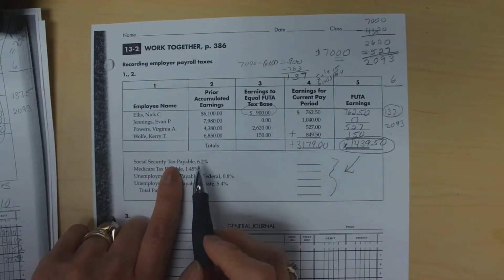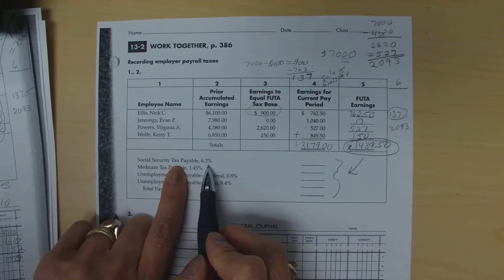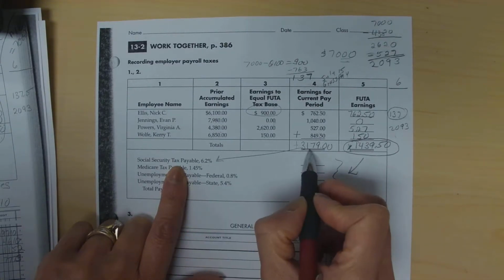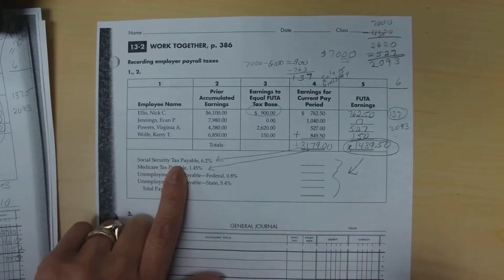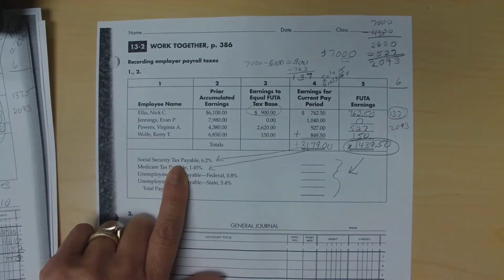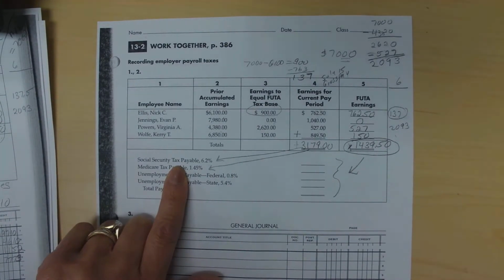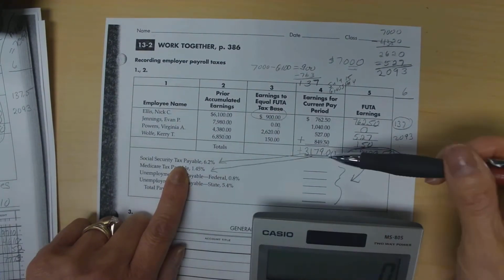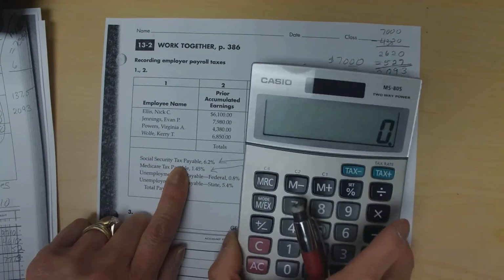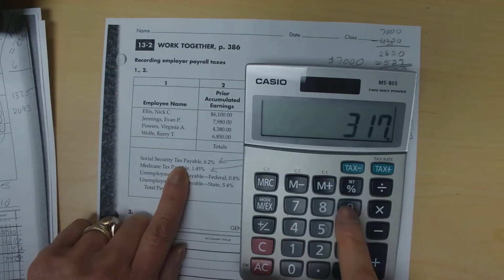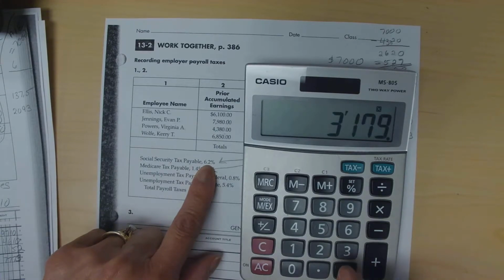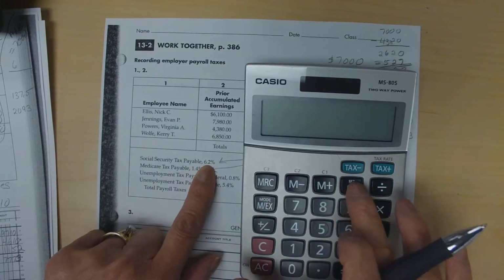We're going to use this number. Now, Social Security still remains the same. It's still as of gross pay. So whatever you have here goes for Social Security and Medicare. So we're going to take the $3,179, this right here, times, and we said Social Security is 6.2%.